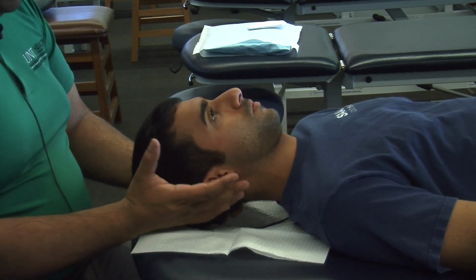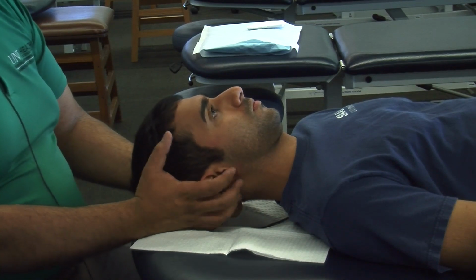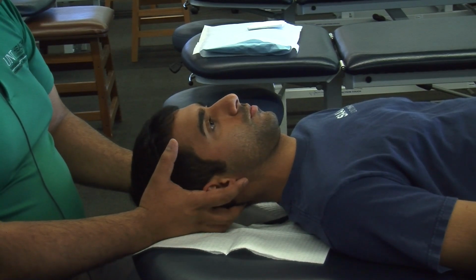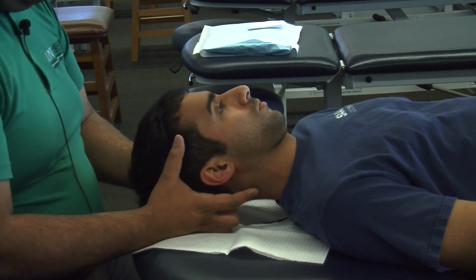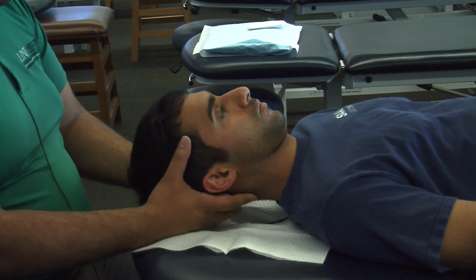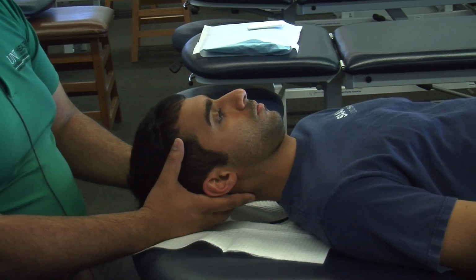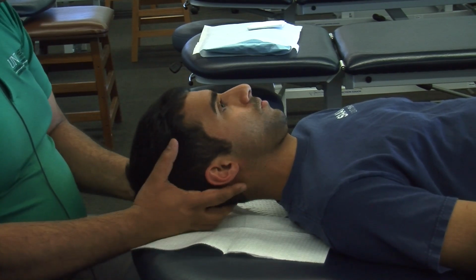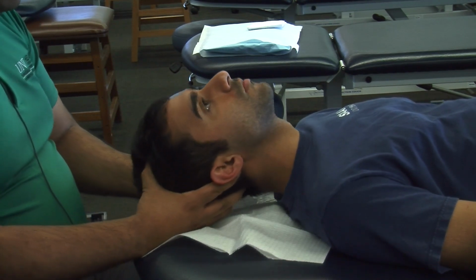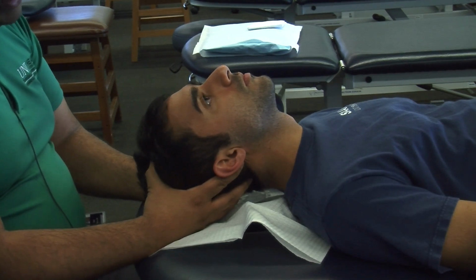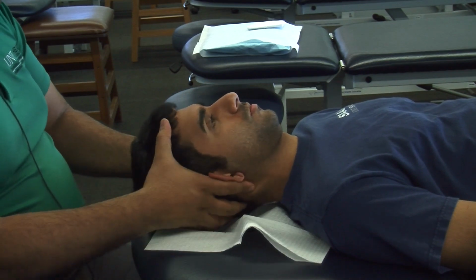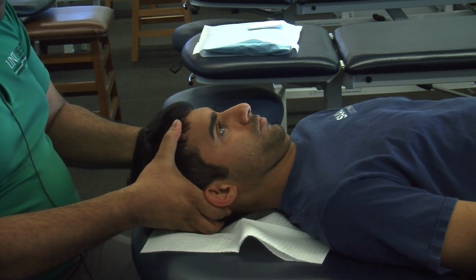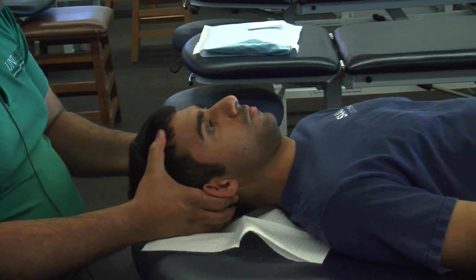When it comes to the OA joint, it's a little bit harder to establish a diagnosis. There's a few methods to do it. We're going to show one version of that. The first thing we're going to do is check for flexion and extension of the OA joint, reminding ourselves that the chin gliding up towards the ceiling is extension of the OA joint, and bringing the chin into the table is flexion of the OA joint.